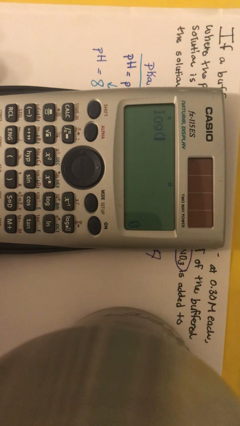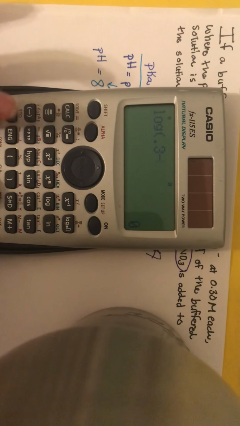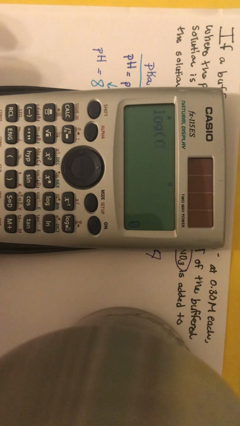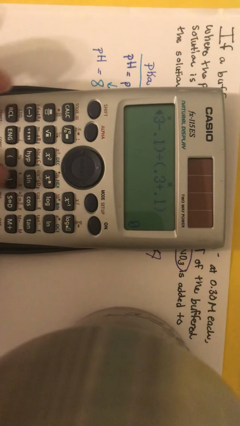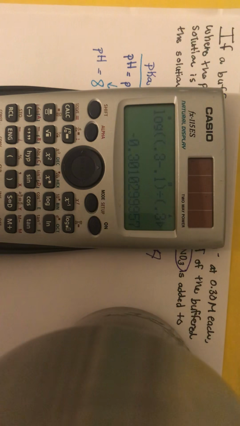Log of 0.3 minus 0.1. We're going to add 2 parentheses. Divided by 0.3 plus 0.1. That's going to be negative 0.3. We're going to add 8 to it.